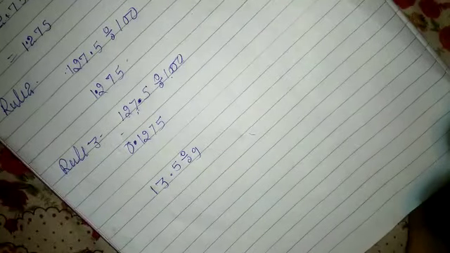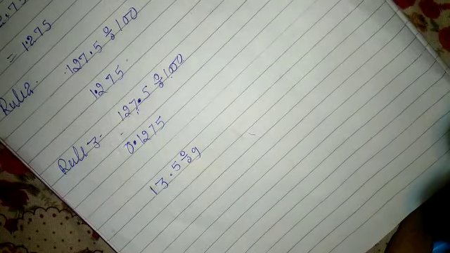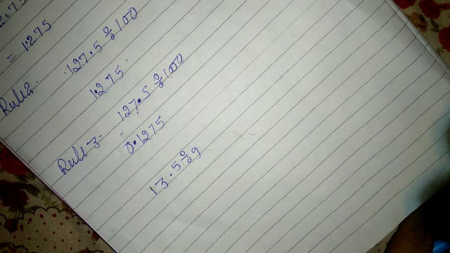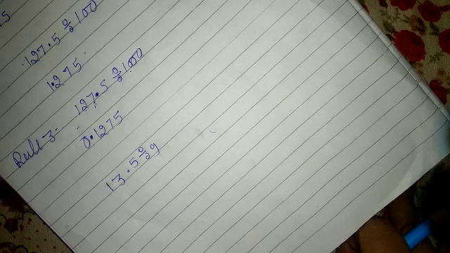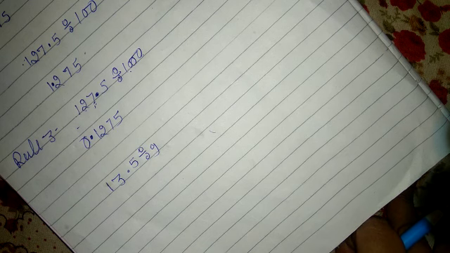So students, how to divide it? We follow some steps. Check the whole number part of the dividend. If the whole number part of the dividend is less than the divisor, then place a 0 in the ones place in the quotient. Otherwise, go to the third step.